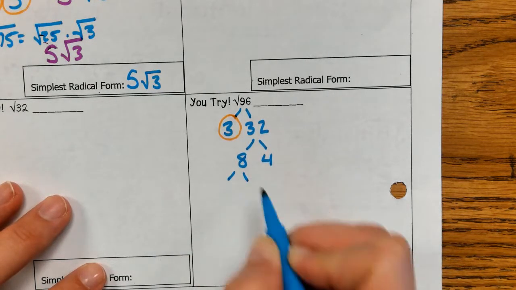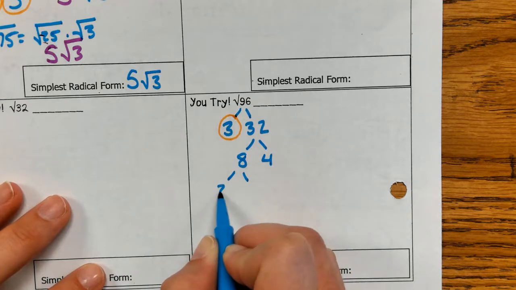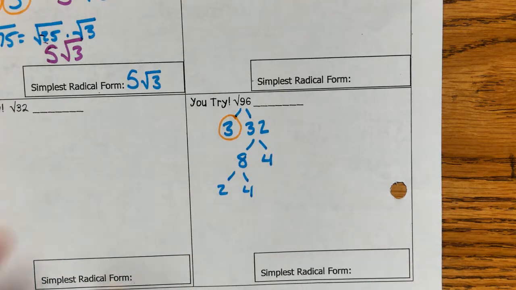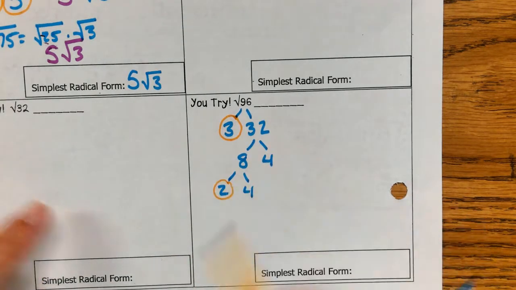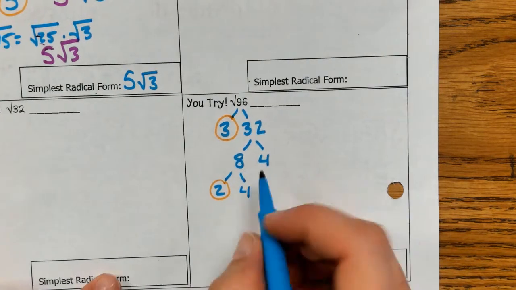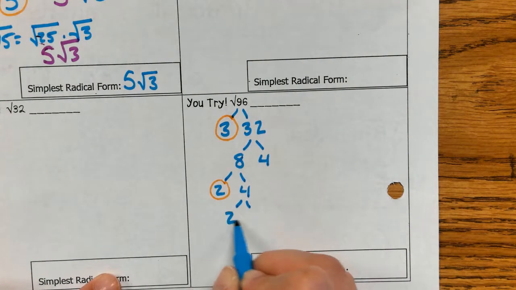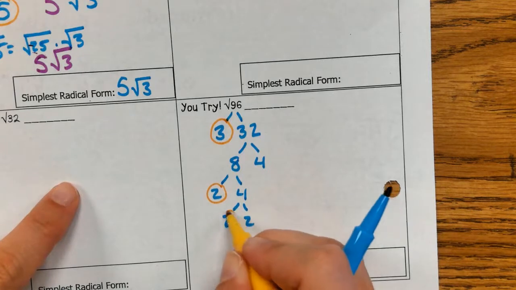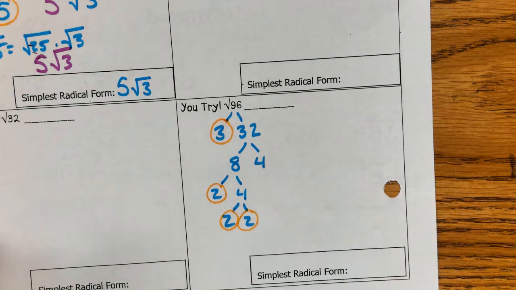8 and 4. Okay. Neither of these numbers are prime, so we've got to keep going. What two numbers make up 8? 2 and 4. But 2 is prime. It's the only even prime number. What two numbers make up 4? 2 and 2. Again, 2 is prime, 2 is prime.